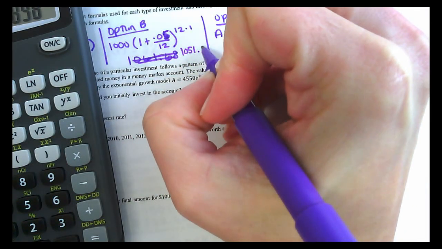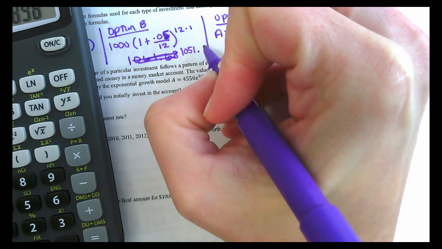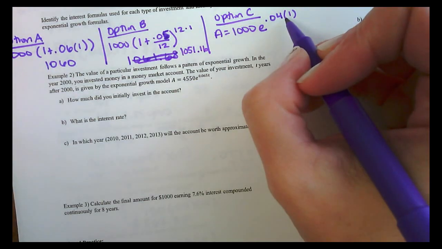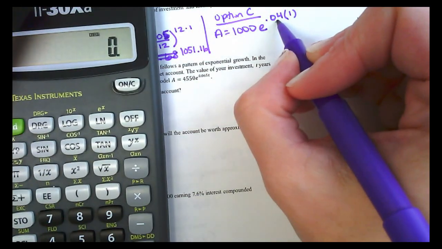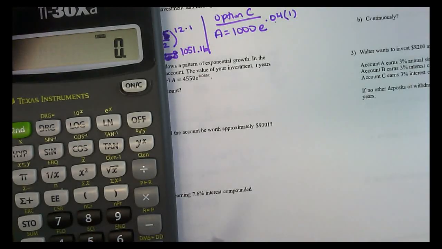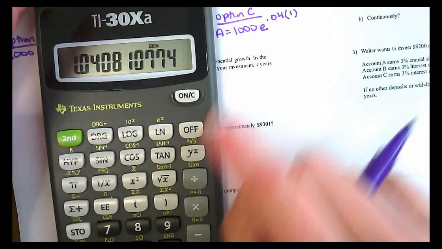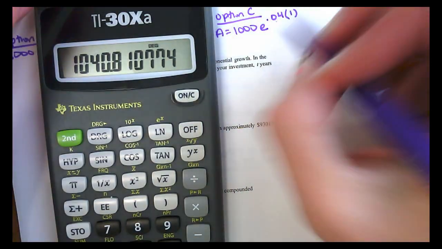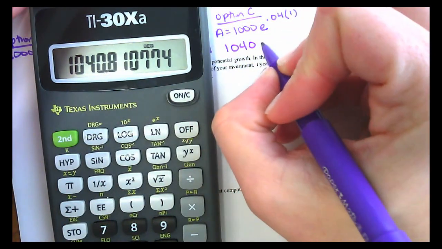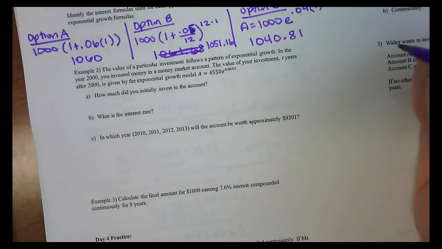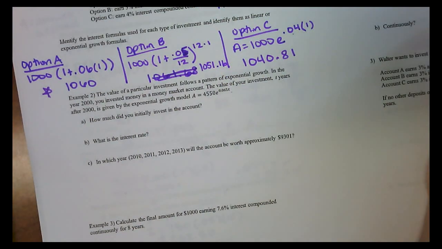Okay, so $1,051.16. Right, and for this one, this exponent would just end up being 0.04. So I'm going to put 0.04 in my calculator. I'm going to hit the second button and then this one, and then I'm going to multiply my answer by 1,000. So 1,040.81. So out of these options, option A gave us the most money. That was just for 1 year.